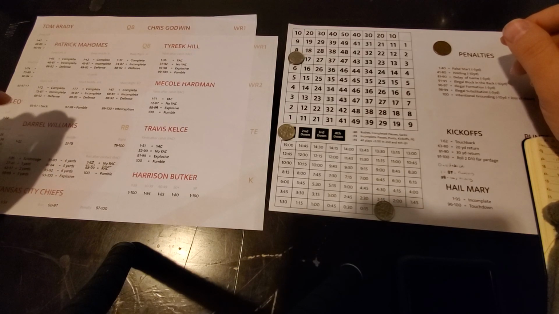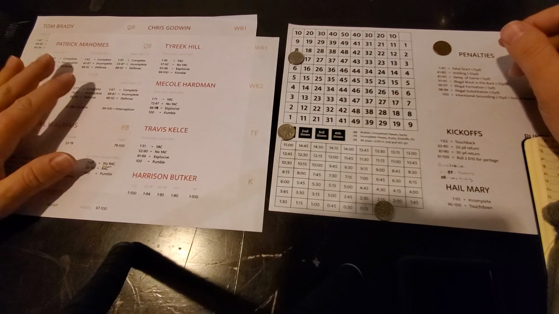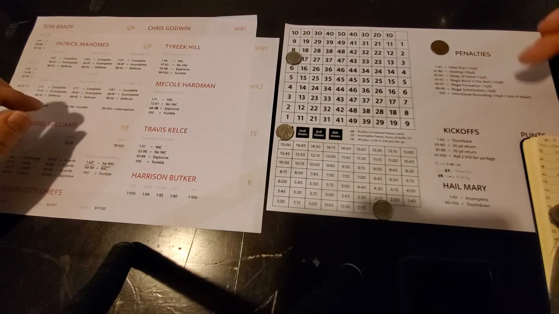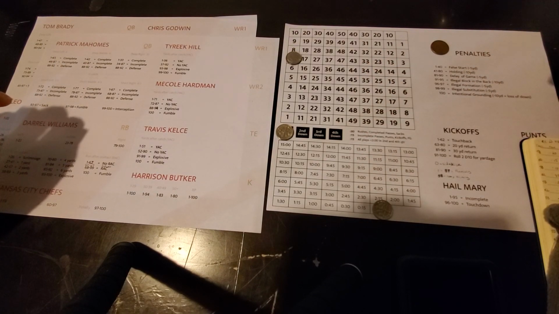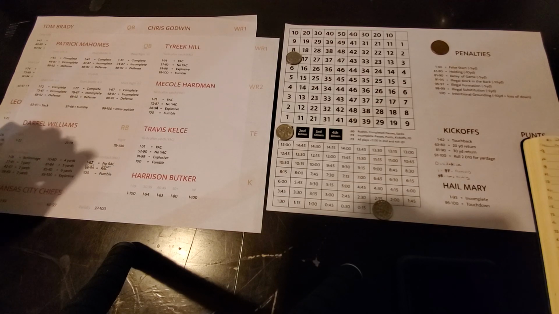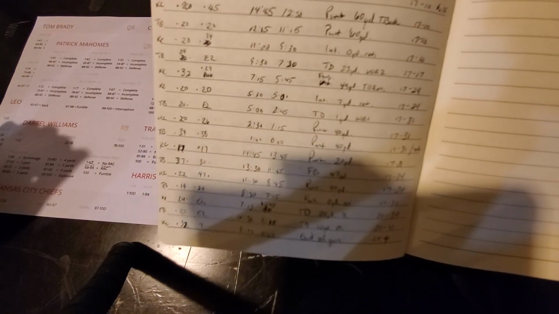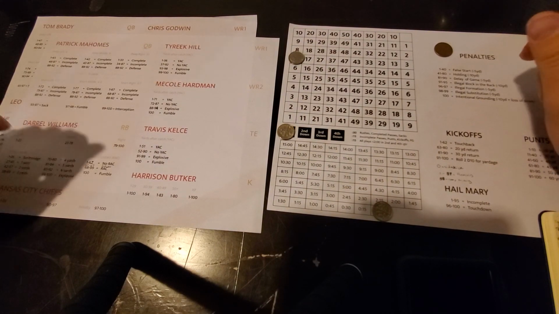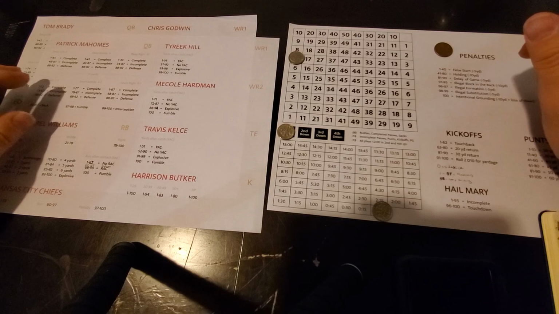I will put a link in the description to the place where you can pick up these 2 demo teams and play these for yourself. You can also get the game board with the penalty charts and the kickoffs, and there's also a little scorecard. I'm just keeping score like this in my own little way. Feel free to keep as detailed notes or not detailed as you want.